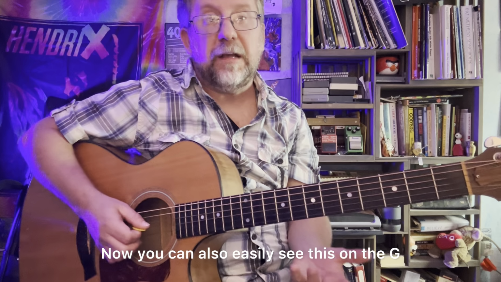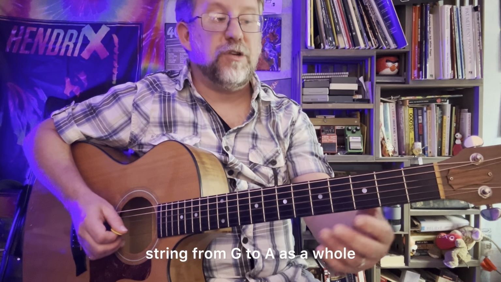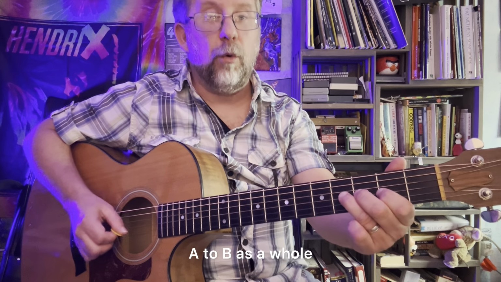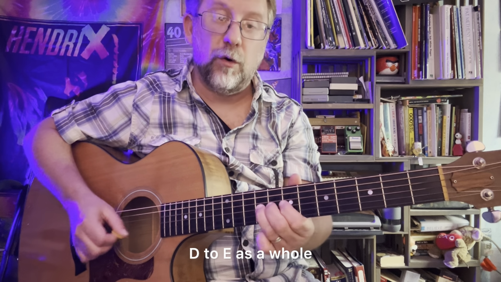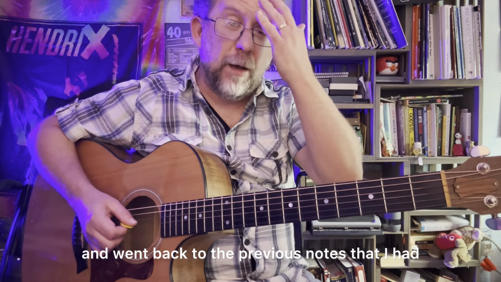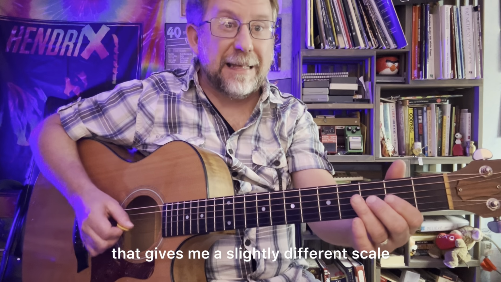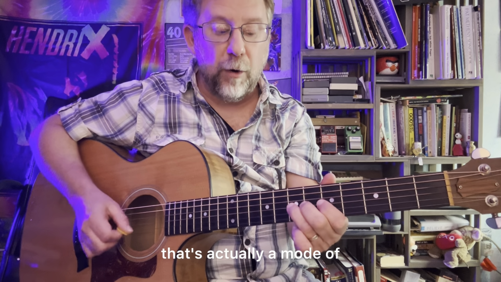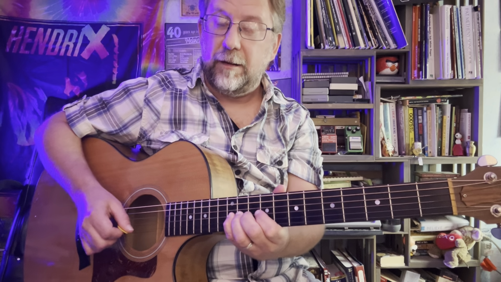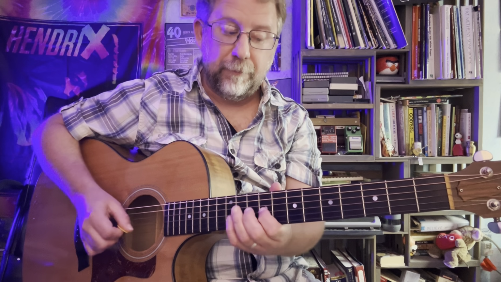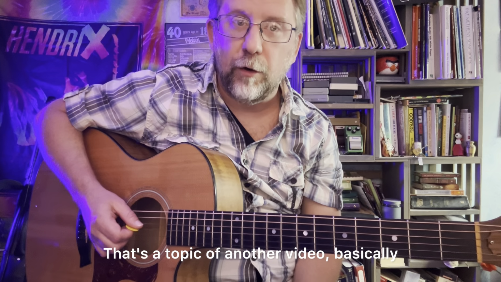Now you can also easily see this on the G string. From G to A as a whole, A to B as a whole, B to C as a half, C to D as a whole, D to E as a whole, E to F sharp as a whole, and then F sharp to G is a half. Now, if I changed those intervals and went back to the previous notes that I had, instead of F sharp, I played F, that gives me a slightly different scale that's actually a mode of G major, called Mixolydian. That's a topic of another video, basically.